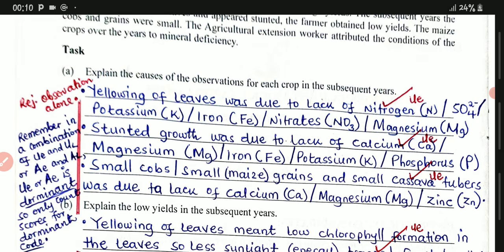For example, explain the causes of the observations for each crop in the subsequent years. They have given you these conditions of the crops, and it is you to tell us which mineral deficiency causes that. For point 1, yellowing of leaves was due to lack of nitrogen, sulfate ions, potassium, iron, nitrates, magnesium.